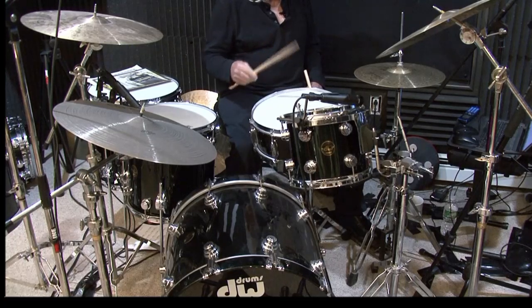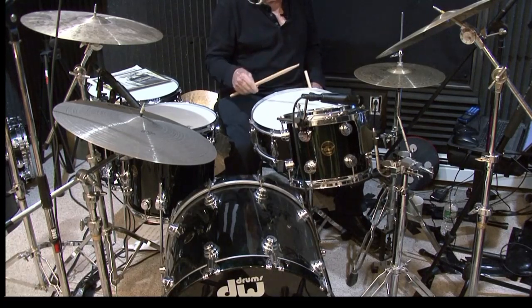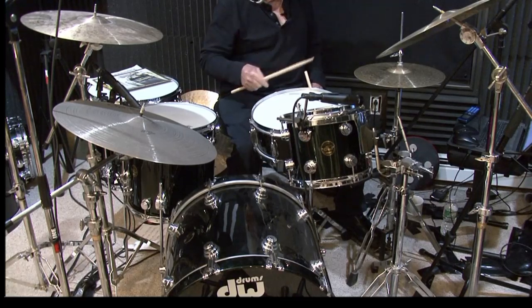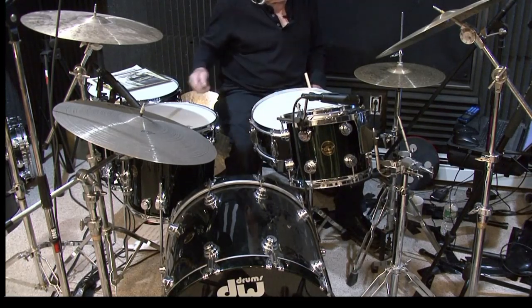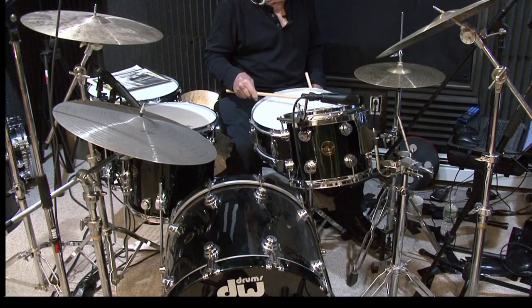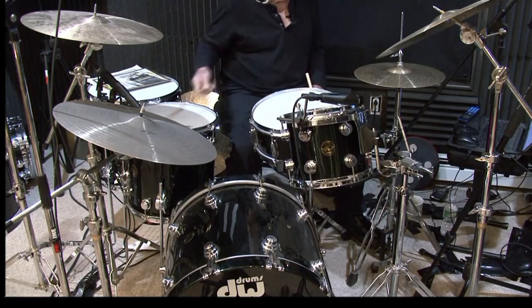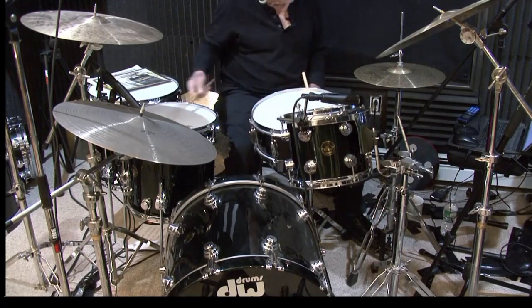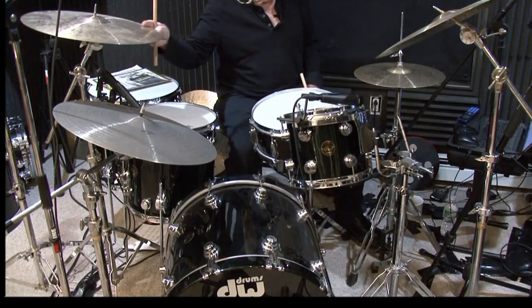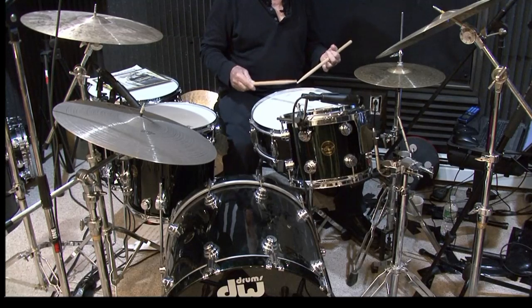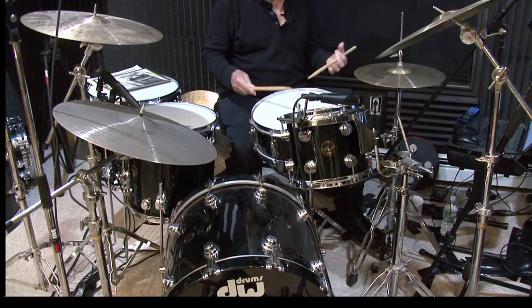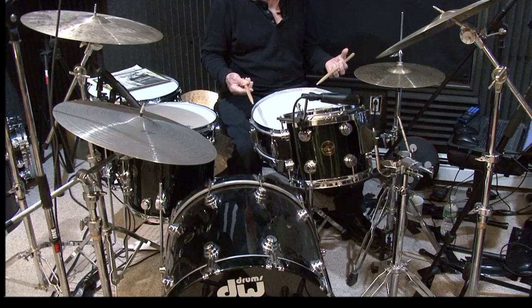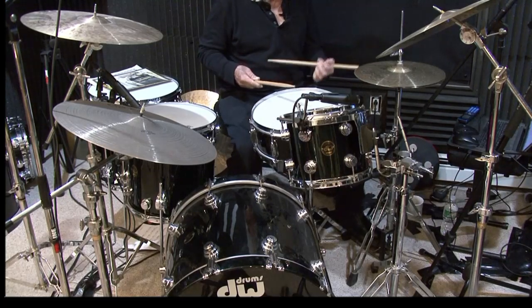I'd rather go 1 and 2 and 3 and 4 and, or phrase the linear concept as 1, 2, 1, 2, 1, 2, 1, 2. 1, 2, 3, 4, 5, 6, 7, 8. Just another way of counting 1 and 2 and 3 and 4 and. Now when somebody says kick, snare, snare, kick, to me that's disrespectful, man. That's like saying this is a paint set, paint by the numbers.